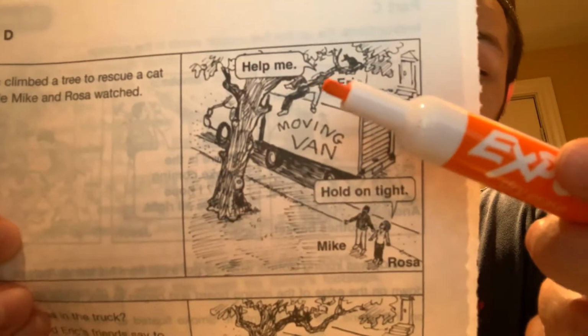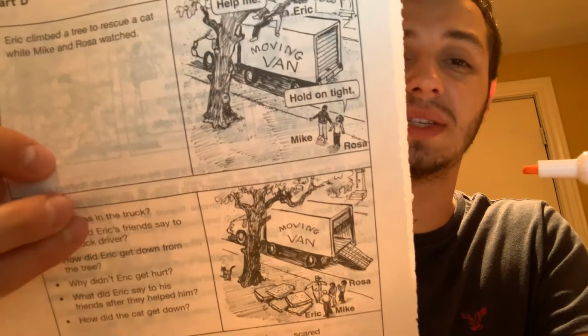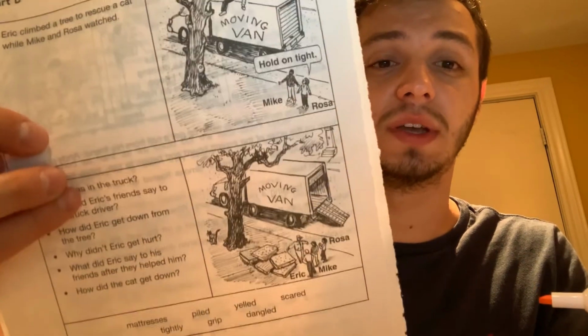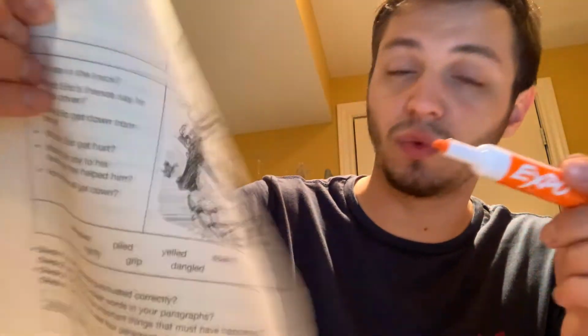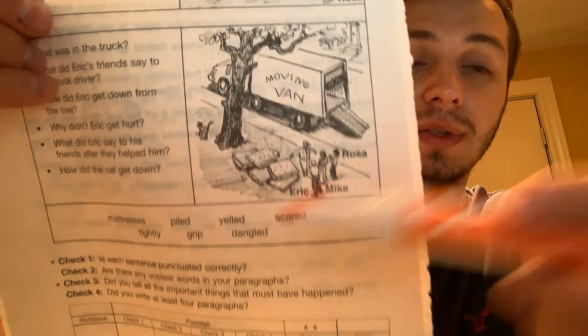And then we can see that Eric says something, right? We can see that he says, help me, right? But we don't think he just said it, right? If he's dangling from the tree, he's probably yelling it. So yelled is one of our other words, so we can write, Eric yelled, help me, right?